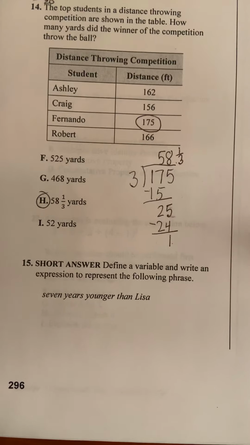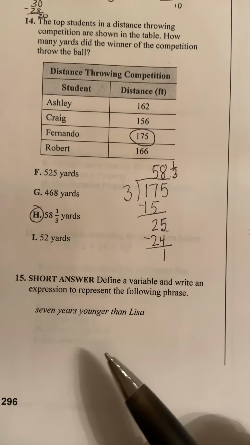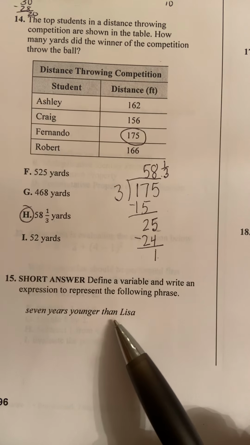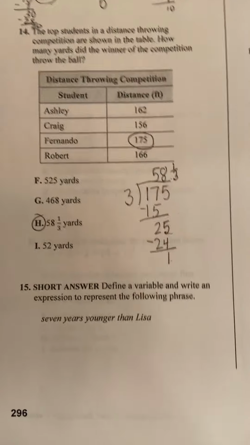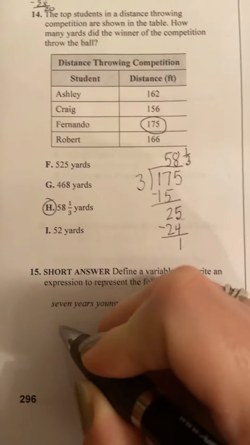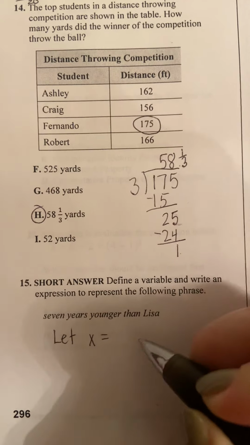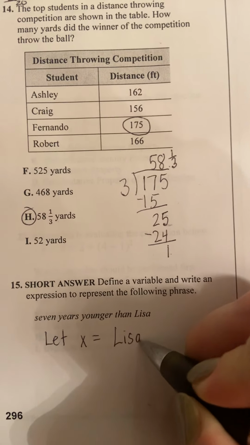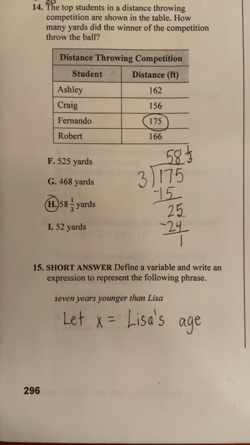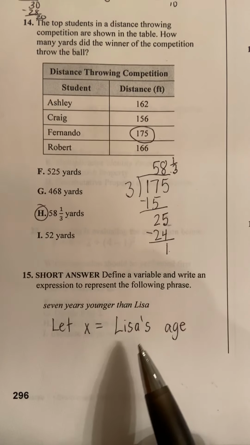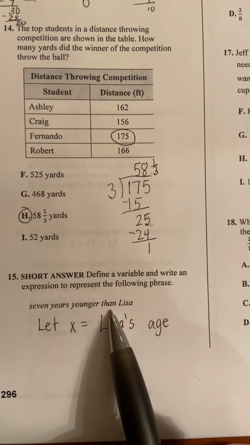For number 15, define a variable and write an expression to represent the following phrase. So 7 years younger than Lisa. This doesn't ask for a let statement, but I'm going to write one just to practice with you. So I'm going to say let x equal Lisa's age. And then I'm going to figure out what this sentence is saying. So 7 years younger than Lisa.